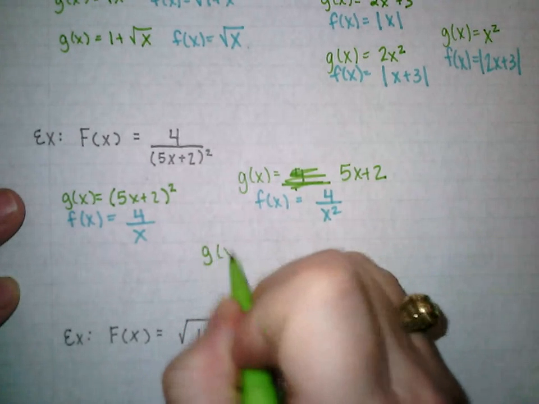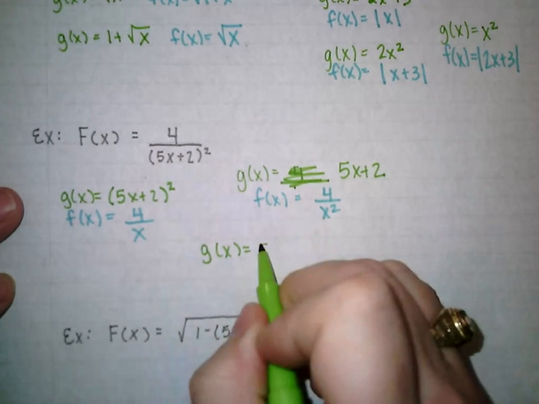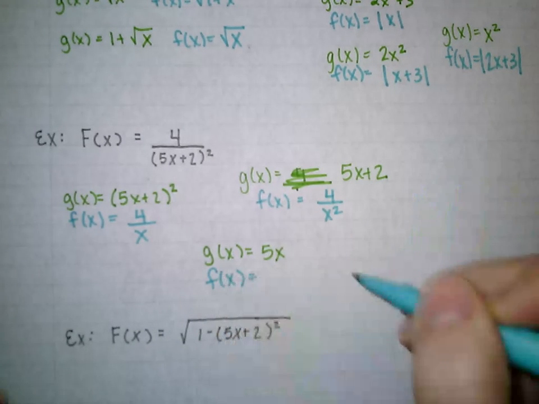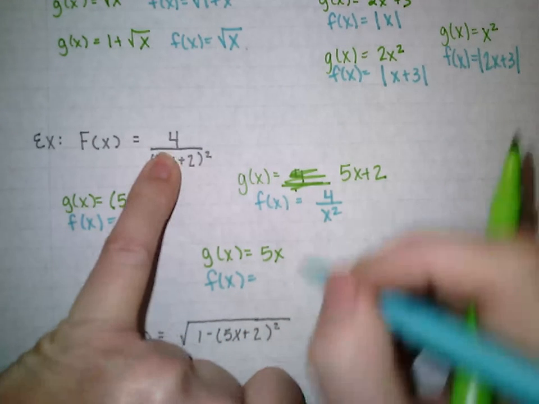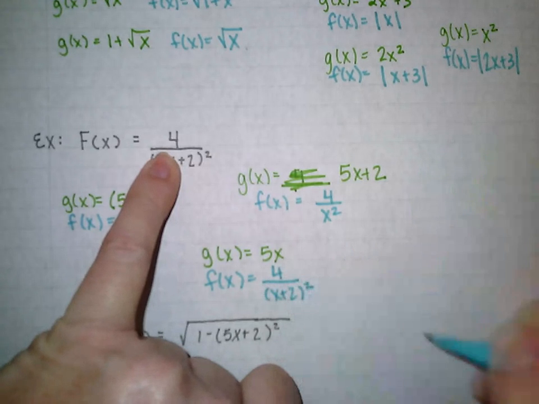Or I could just replace with 5x. And then f of x would be, so I'm just replacing the 5x. So it would be 4 over x plus 2 squared.